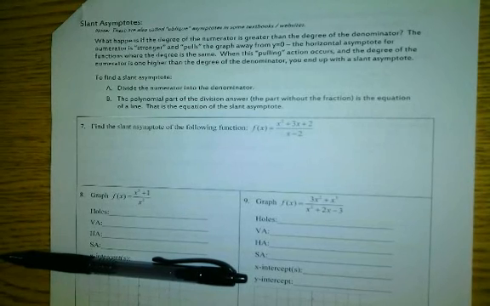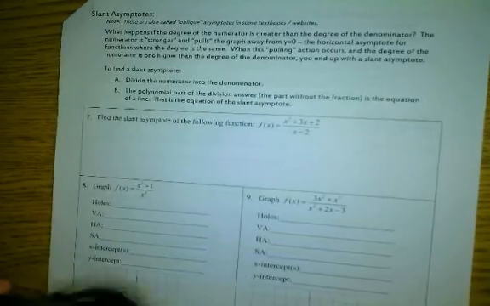Alright, let's try it. In this one, you can obviously see that the degree of your numerator is higher than the denominator. So from here you know that you have a slant asymptote.